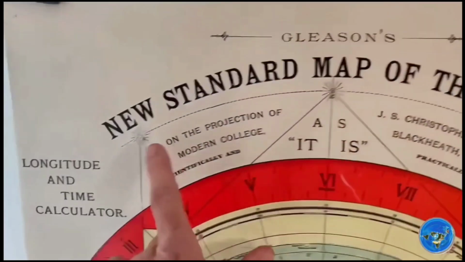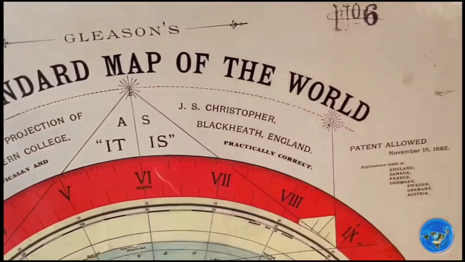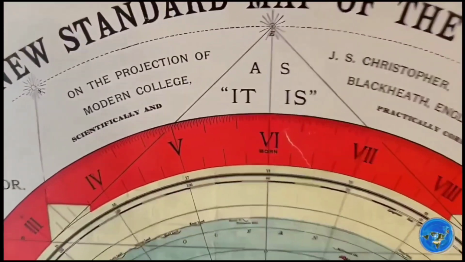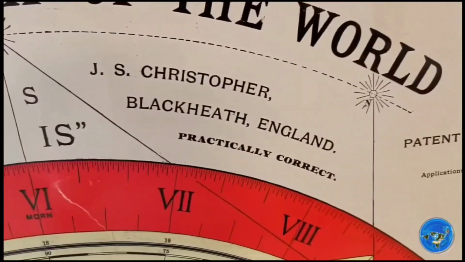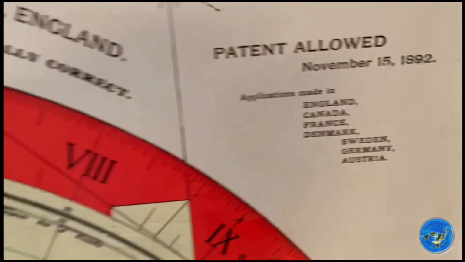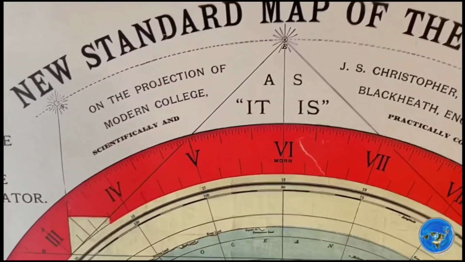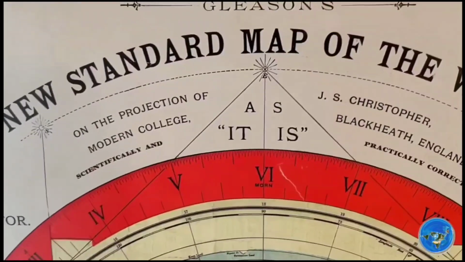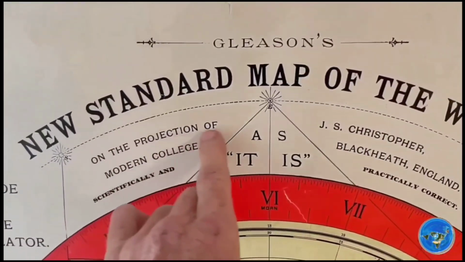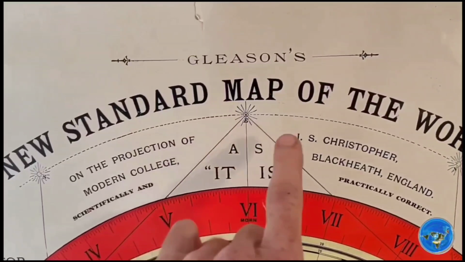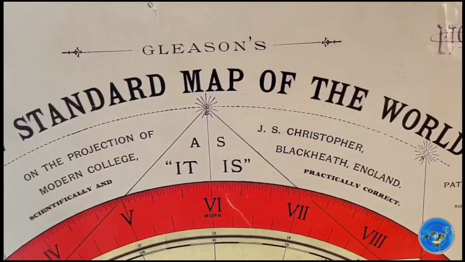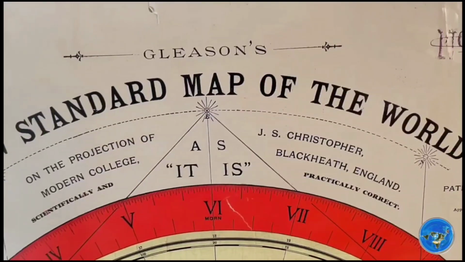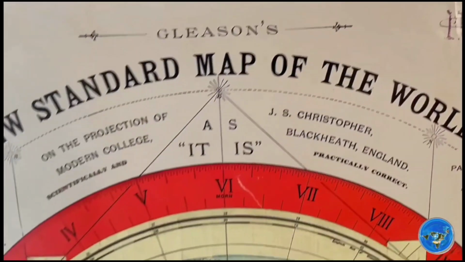You can see this is the Gleason's new standard map of the world. It says scientifically and practically correct as it is. Nowhere on this map does it say that this is a projection map of a globe. But you know what it does say? It says new standard map of the world on the projection of J.S. Christopher, Modern College, Blackheath, England. Scientifically and practically correct as it is.